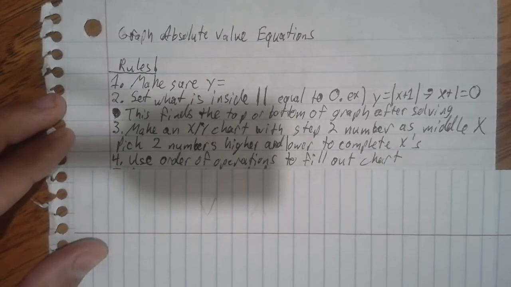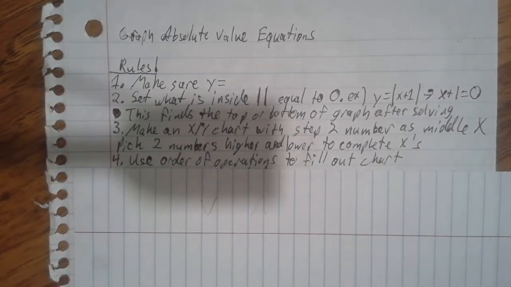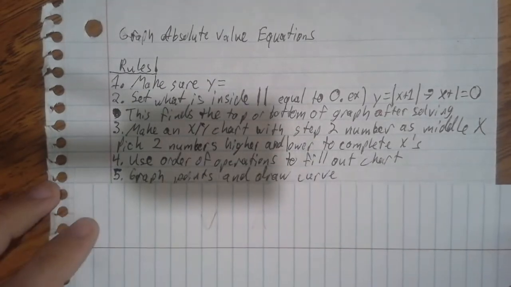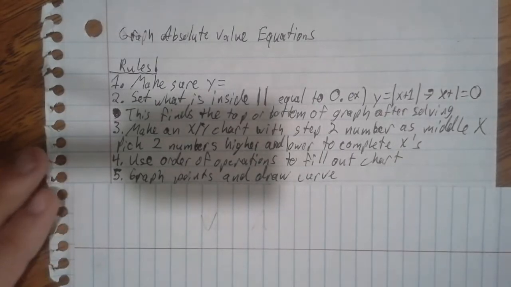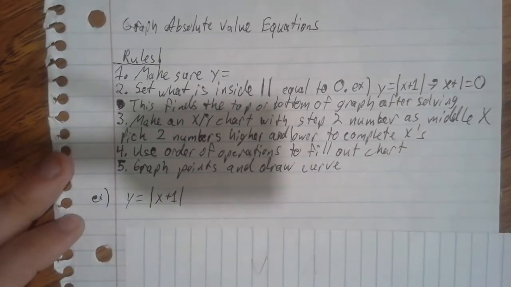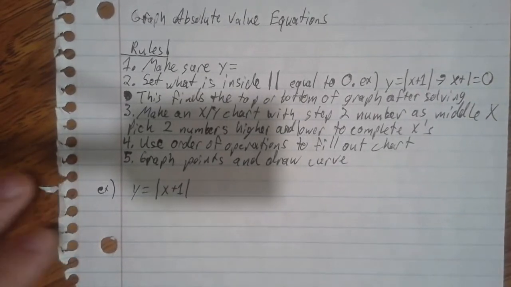Step 4 is we use order of operations to fill out the chart, so that's not different. We just plug in our numbers, fill out our chart. Step 5, we graph the points and draw our curve. So let's go ahead and jump right in with an example.